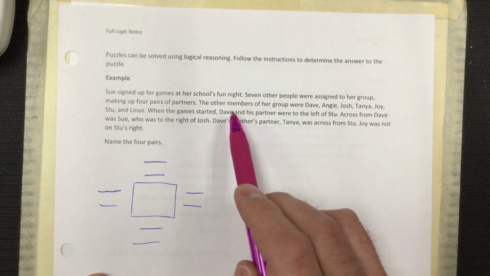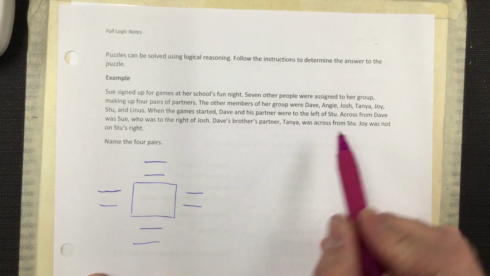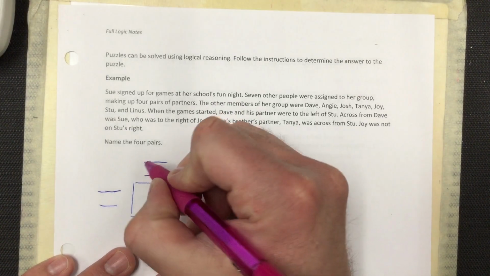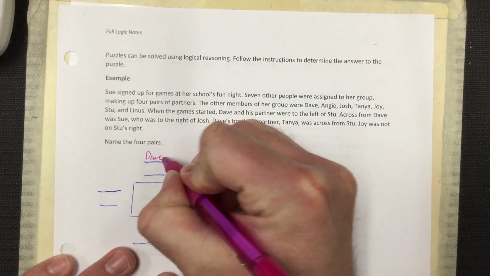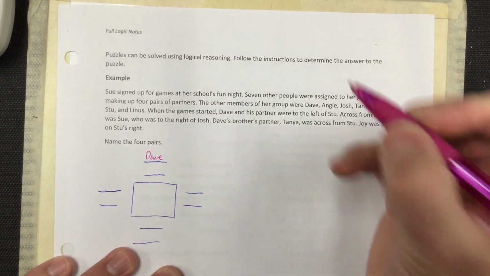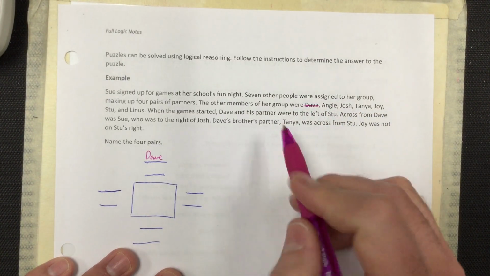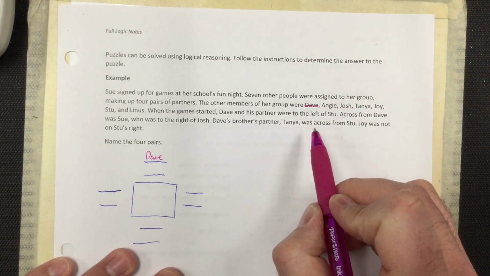So when the game started, Dave and his partner were to the left of Stu. Well, we need some sort of sense of where we're starting. So let's put Dave right here. And we don't know who Dave's partner is yet. So I'm going to just stroke out Dave because we have Dave where he belongs. We're to the left of Stu.